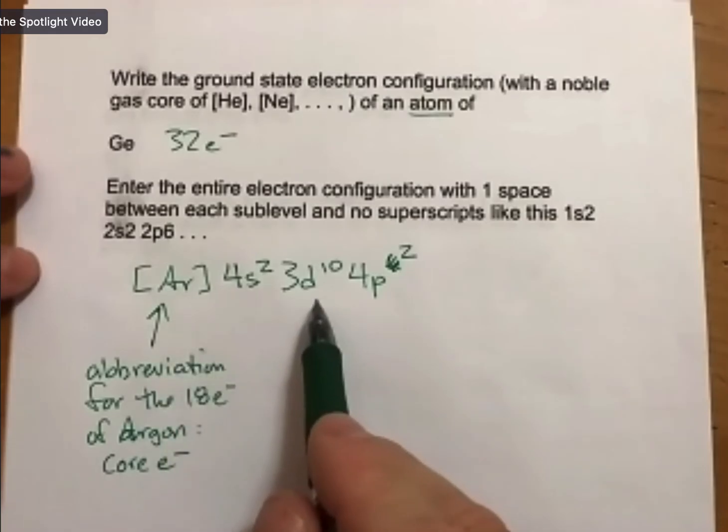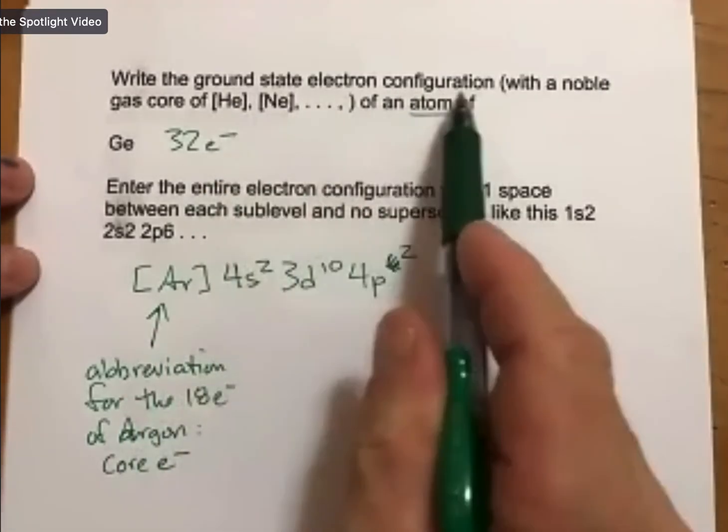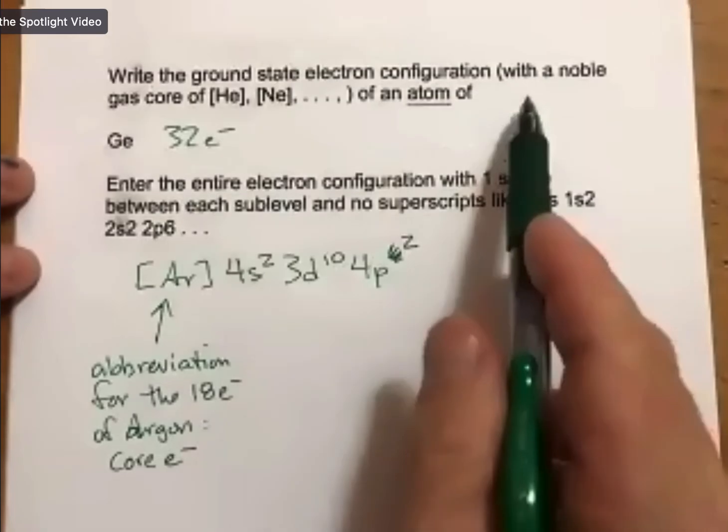But this is the ground state electron configuration we use with a noble gas core.